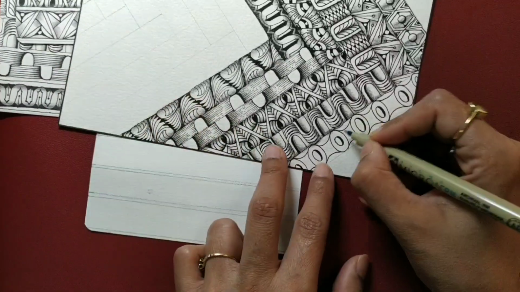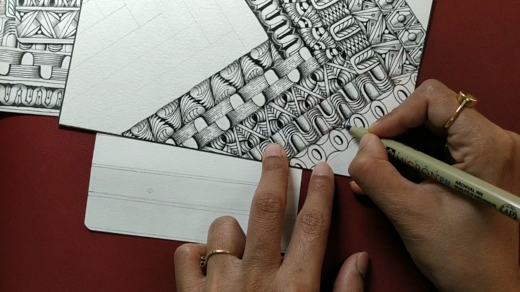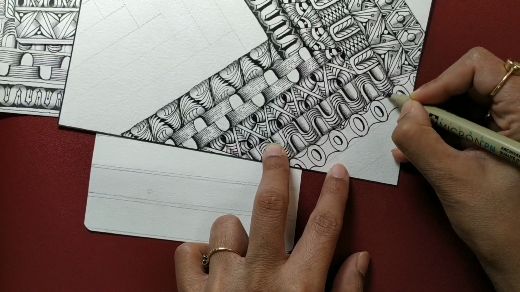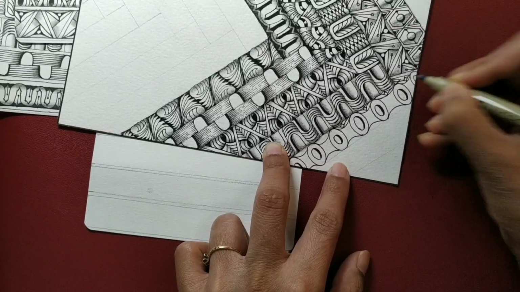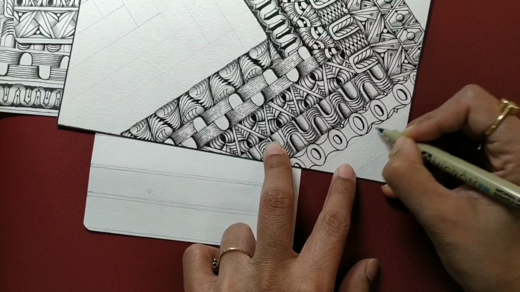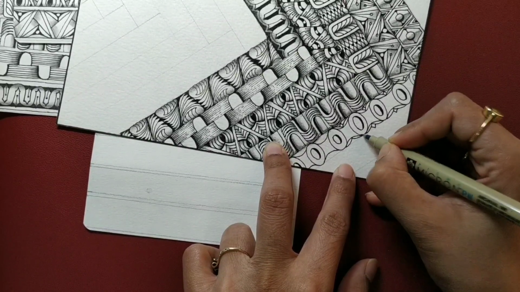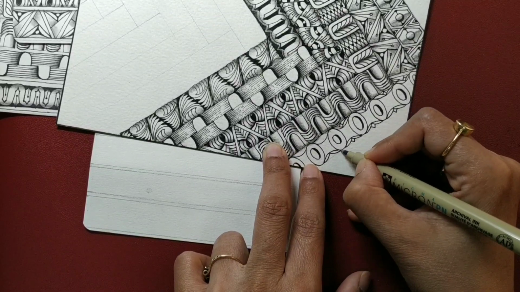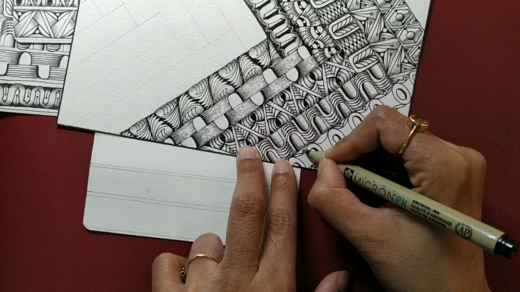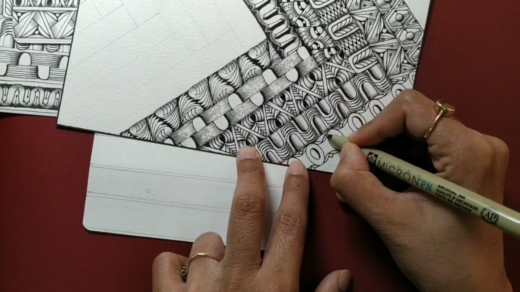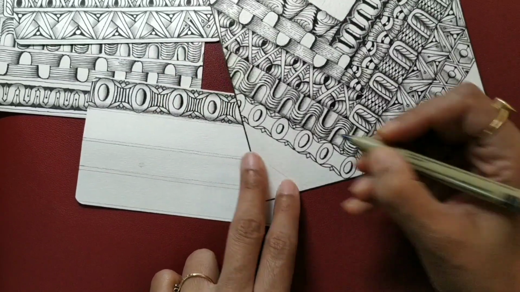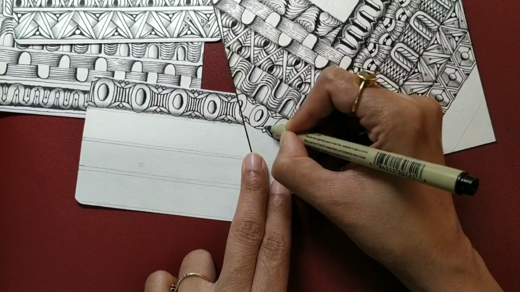Yeah, and then we will create that zenith. Yeah, and then the lines inside auras.